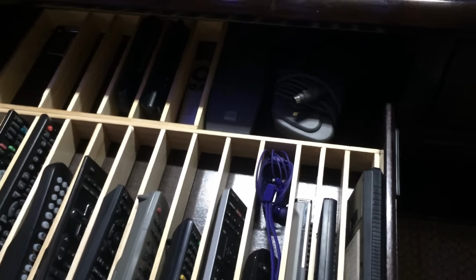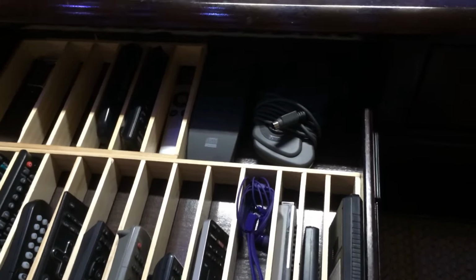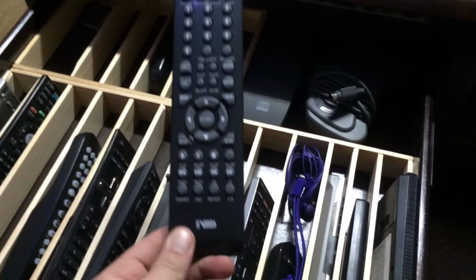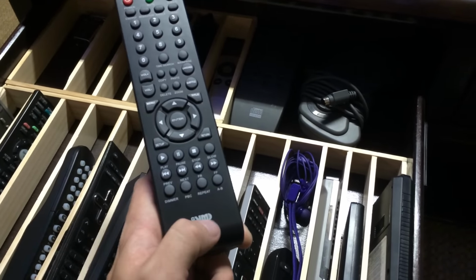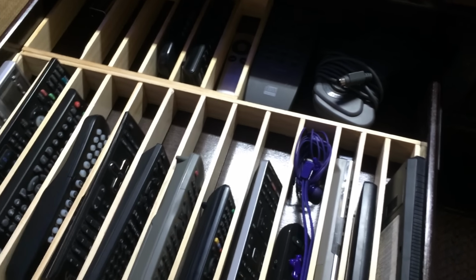But a lot of the remotes don't have functionality for Beta or D-VHS. Or let's see, what other weird stuff do I have? Here you go. HD-VMD. What universal remote is going to work on an HD-VMD player? None. So even if I got a universal remote, it wouldn't work for all my different players. So that's one reason why.